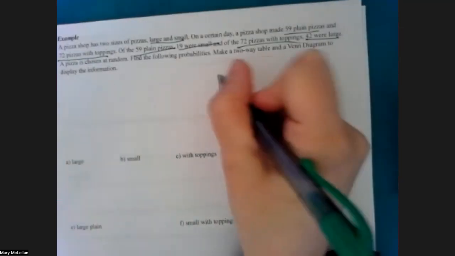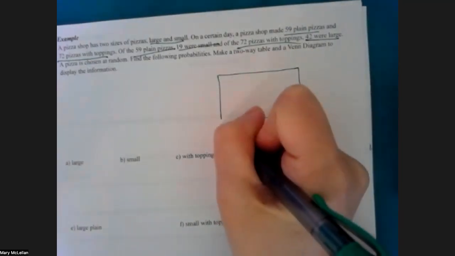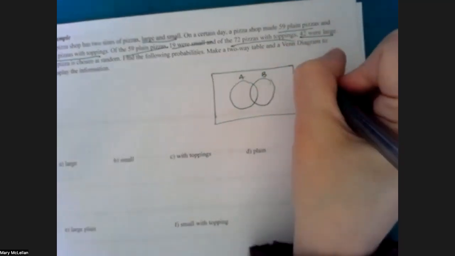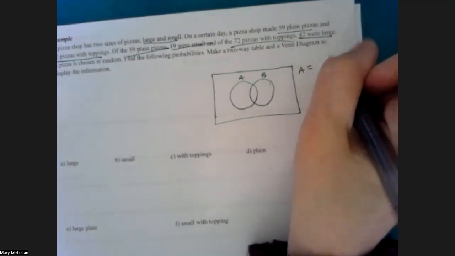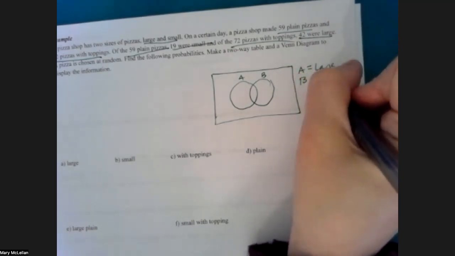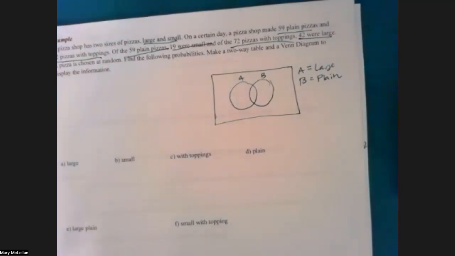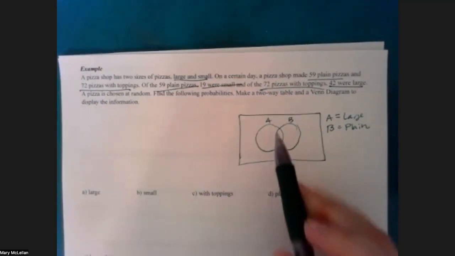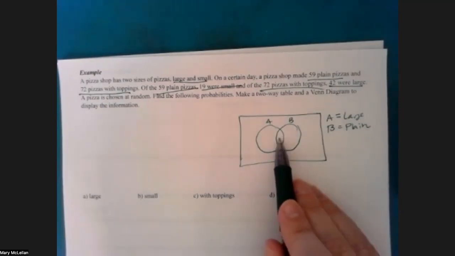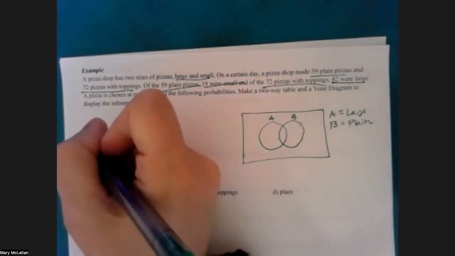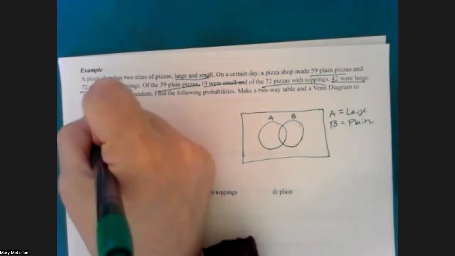Okay, so my home base is Venn diagrams, but they have their limitations. Okay, we've got A and B. Let's let A equal a large pizza. Let's let B represent a plain pizza. Well, you know, I don't know what the intersection is, and that makes doing a Venn diagram rather difficult. So I'm going to start my two-way table because I want to see if I can find an easier way.